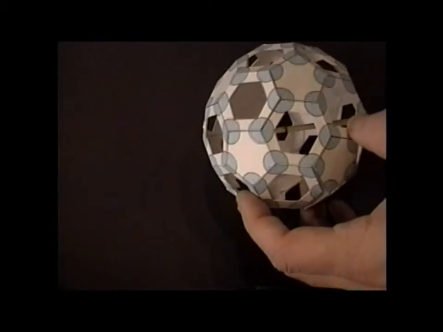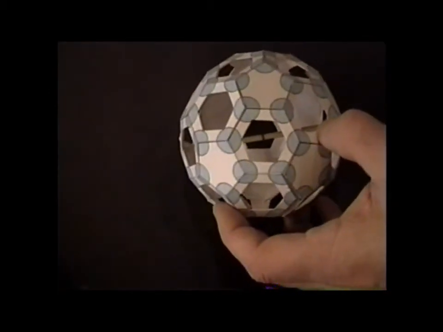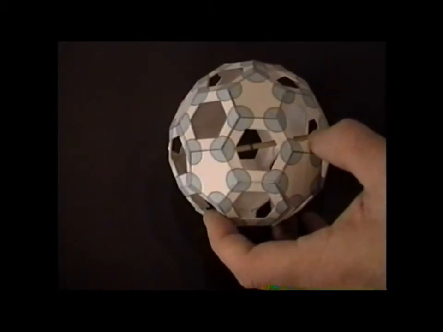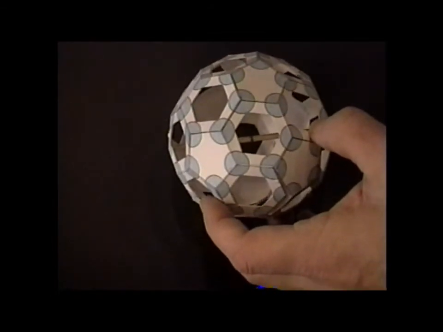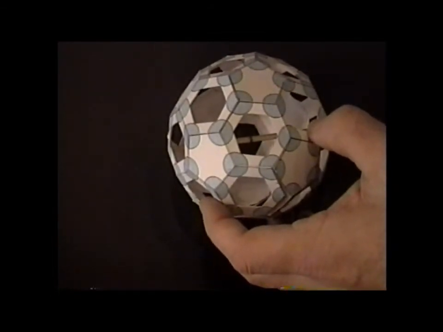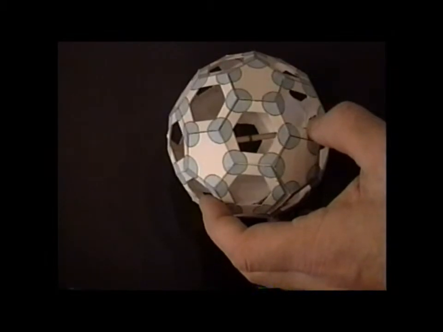Now, some people think that the inversion operation isn't a very important operation. In fact, you might think that inversion is just a diversion from your excursion. But nothing could be farther from the truth.